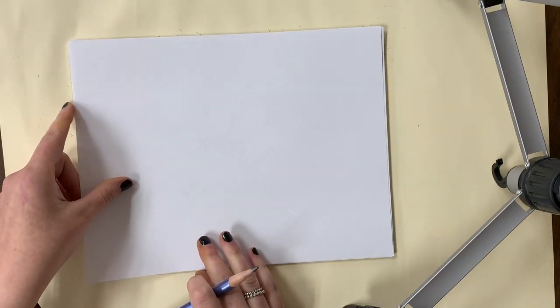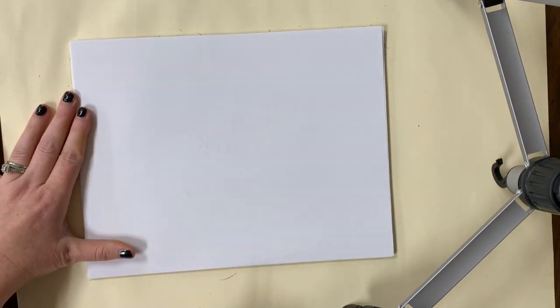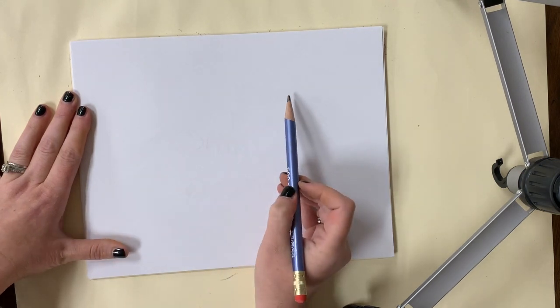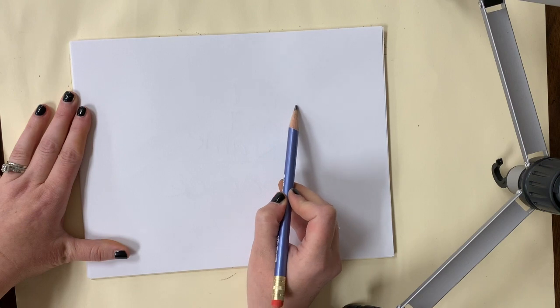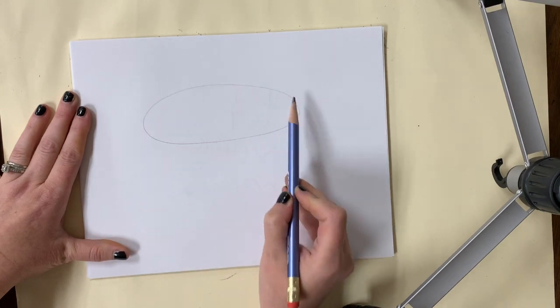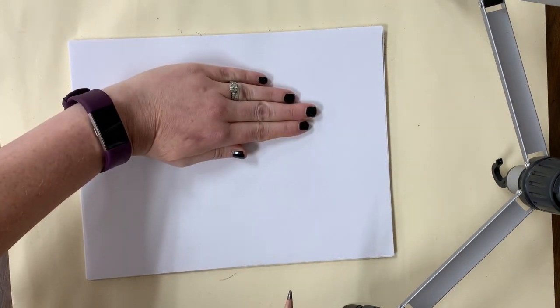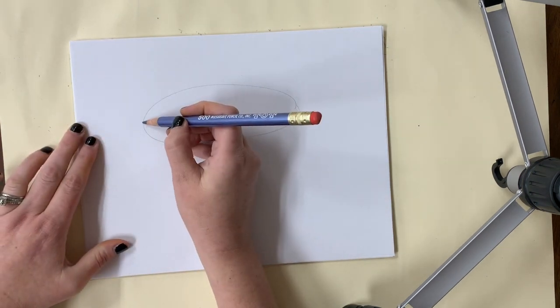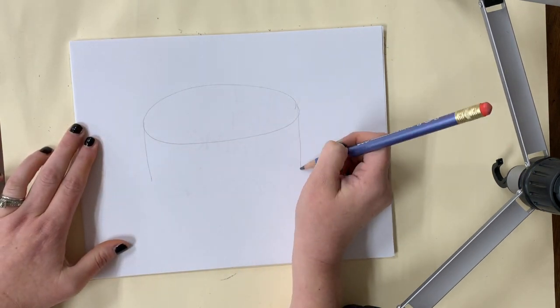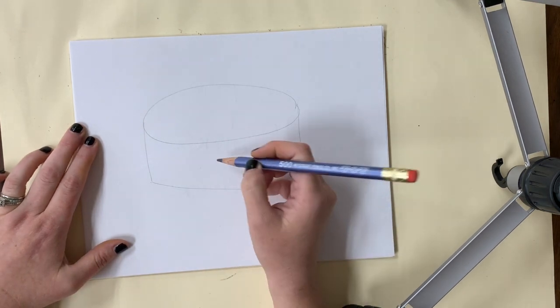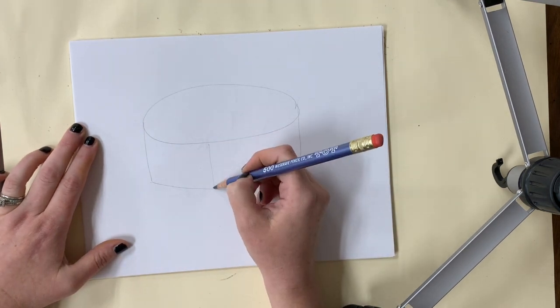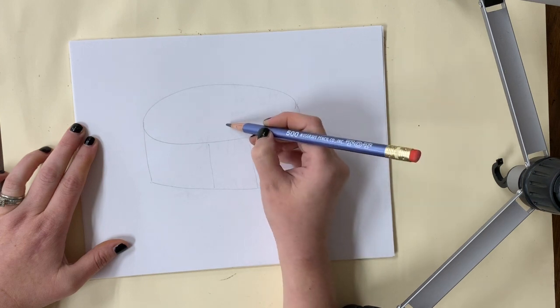Flip it over, and we're going to use a pencil and draw super lightly so you can erase if you need to. And the first thing we're going to do for your cake is to make an oval that's about the size of your hand. If you're doing cupcakes, you're going to want to do 2 or 3 smaller ovals and do the same thing you just saw here. Make 2 lines and connect them at the bottom.